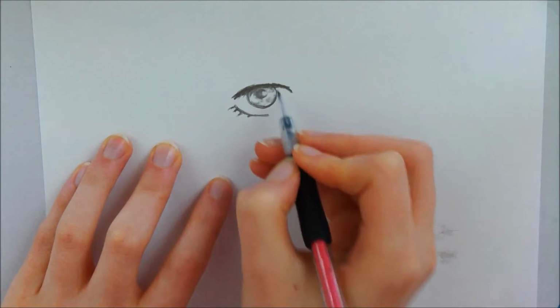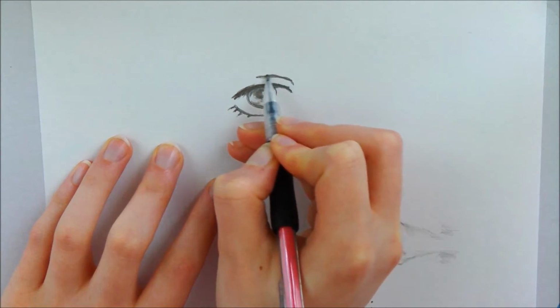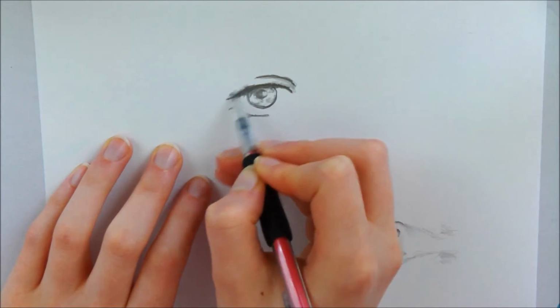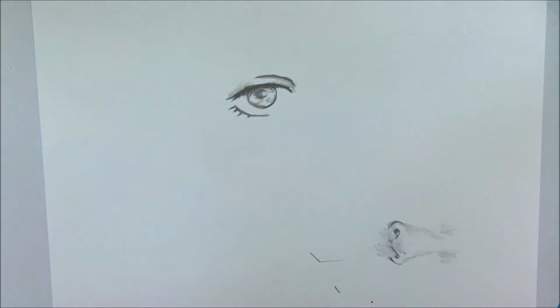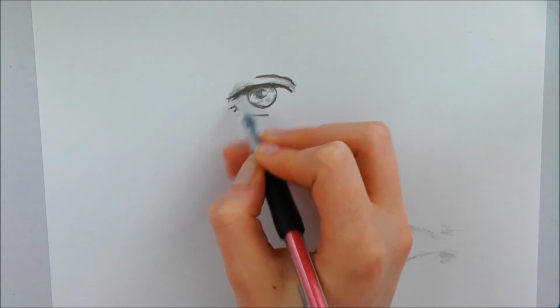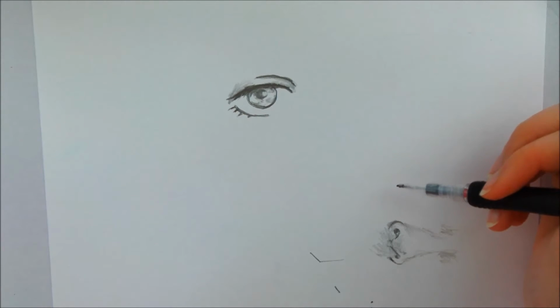We have an eyelid. Some around it, or you might not like to. So I think that's sort of an anime-ish eye.